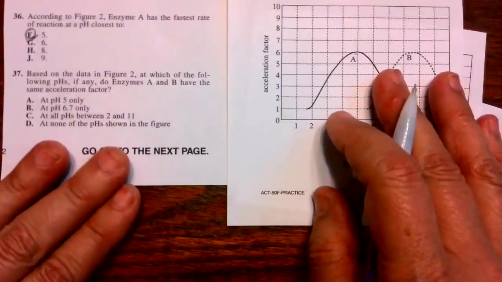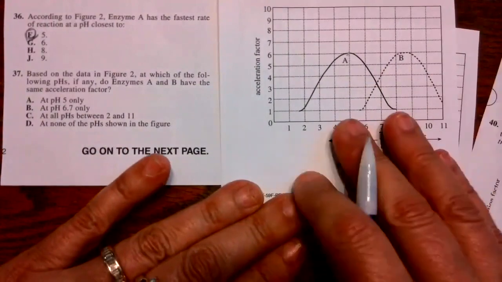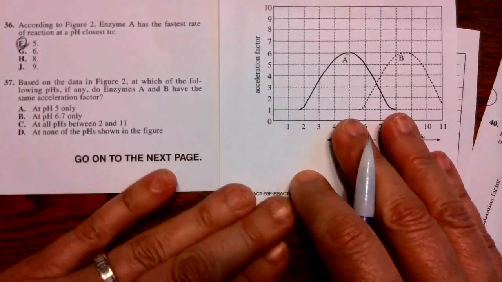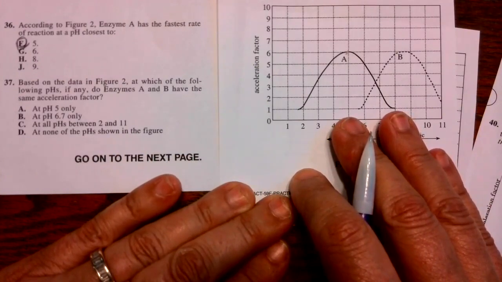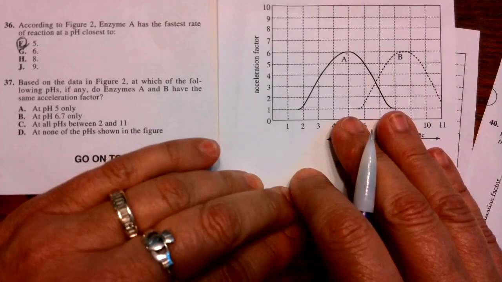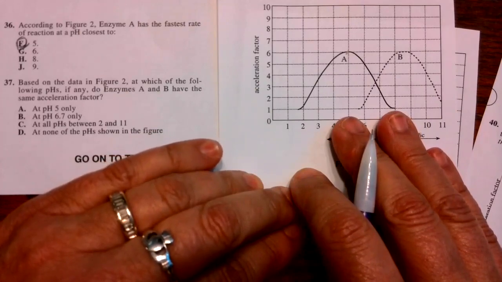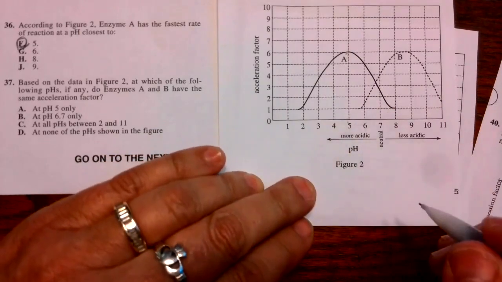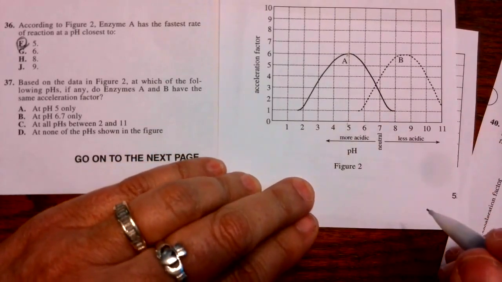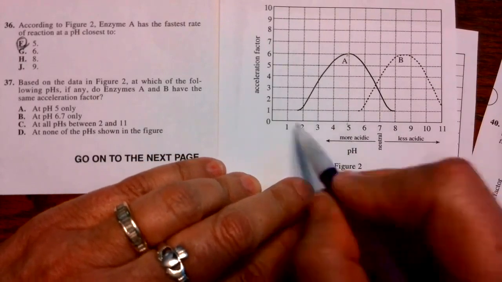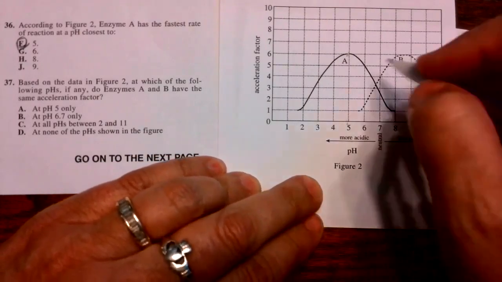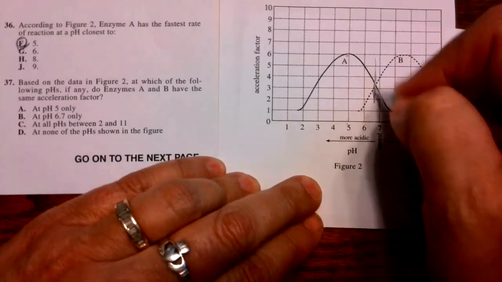37, based on the data in figure 2, so we're also in figure 2, at which of the following pHs, if any, do enzymes A and B have the same acceleration factor? Okay, so it's going to be the pH where they cross, right there.